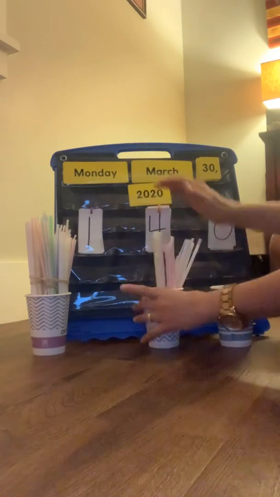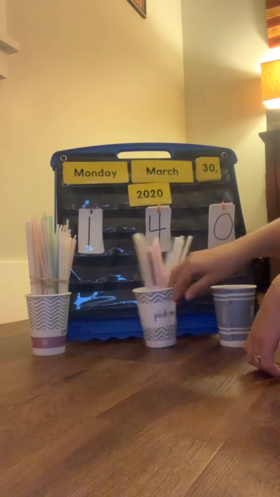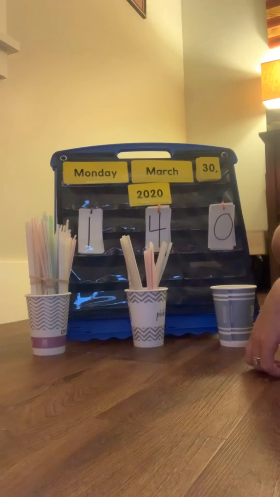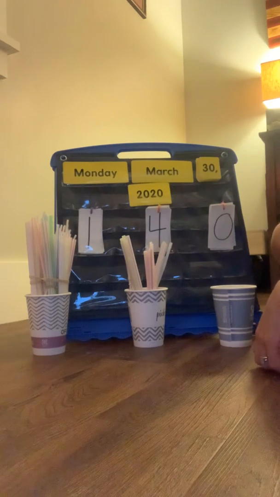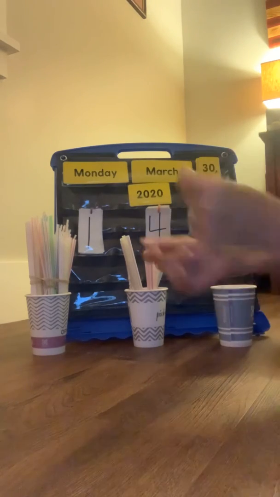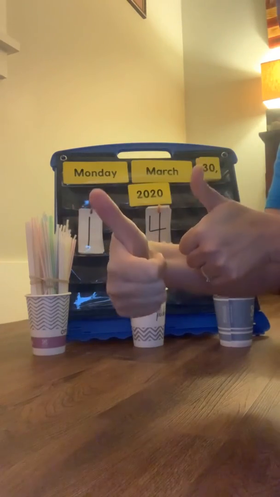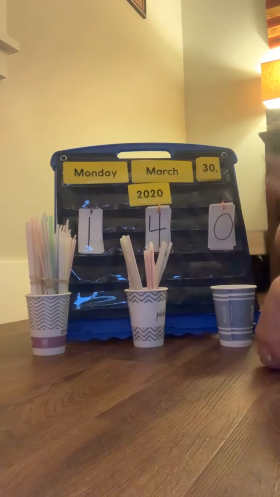We have 1 in the hundreds place, and we have a 4 in the tens place, and we have a 0 in the ones place. That's number 140. So 140, if we look at the back number, that's going to tell us if it's even or odd. And remember, 0, 2, 4, 6, 8, even numbers are really great. It is even. How do you know? Because if the back number's even, then the whole number's even.